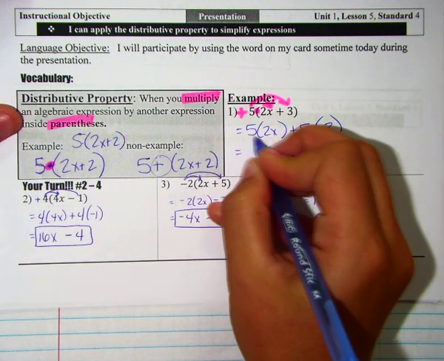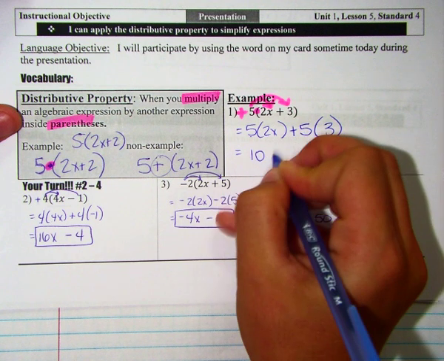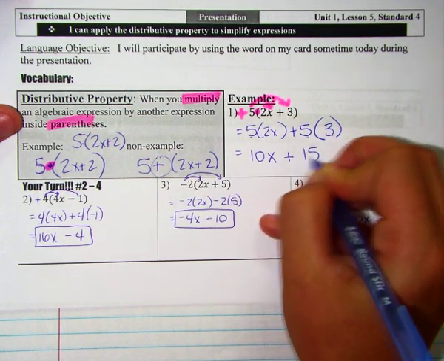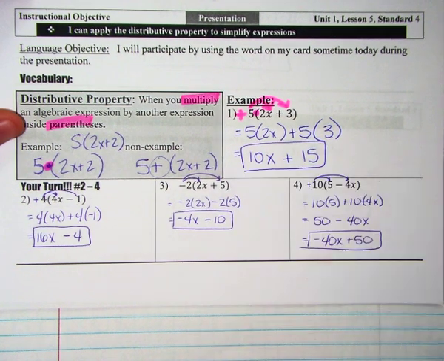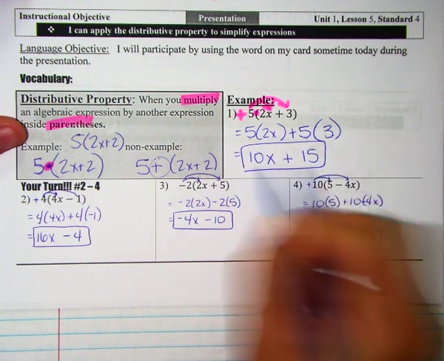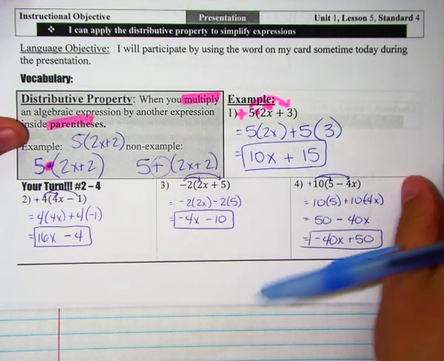Now I'll simplify. This will be 5 times 2, which is 10. Just bring the x down. Plus 5 times 3, which is 15. Okay. Now notice that I rewrote the multiplication I was doing before I simplified. So you can check the answers to the next ones on the answer key.